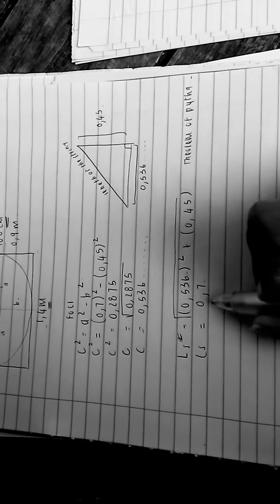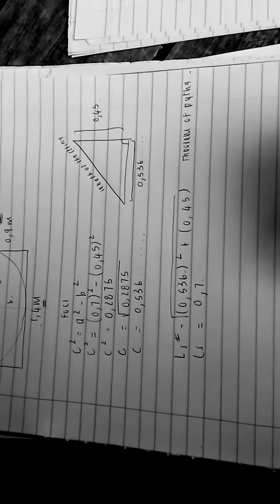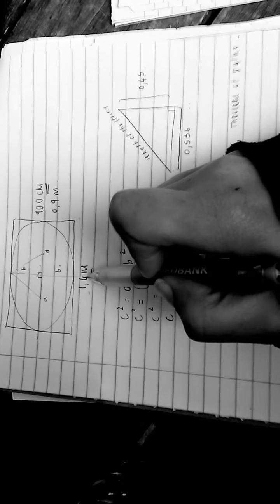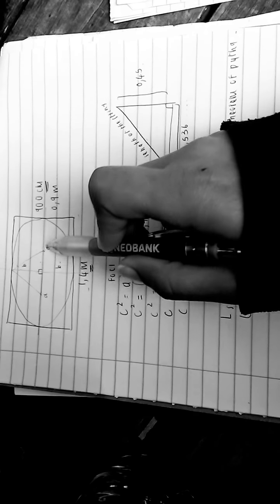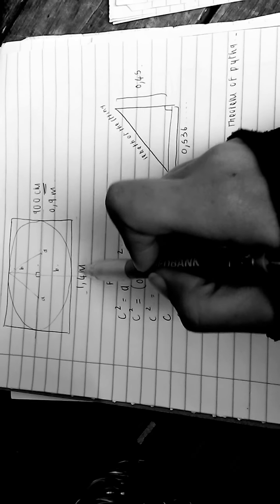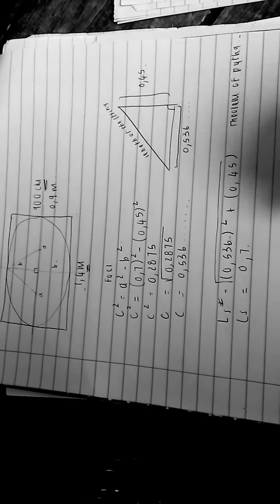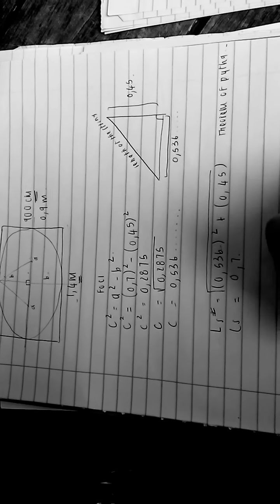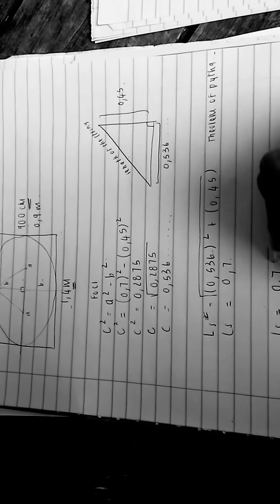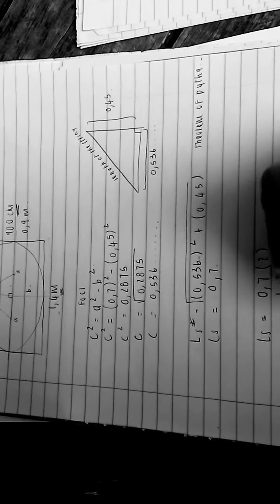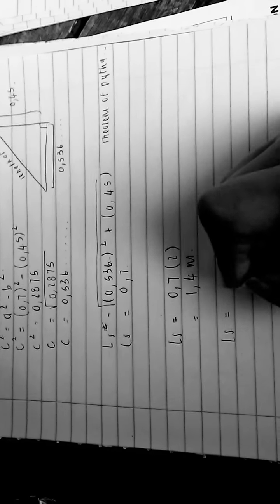But can you notice that 0.7 is actually our A value, because our 1.4 is 2A. If we want to get A's value, it's 1.4 meters divided by 2, which gives us 0.7. So therefore we can conclude that the length of the string is equal to 0.7 times 2, which is equal to 1.4 meters, because we have to times by 2, remembering we're working symmetrically there. Not only that, but we can also say the length of the string required is equal to 2a. And that's our conclusion.